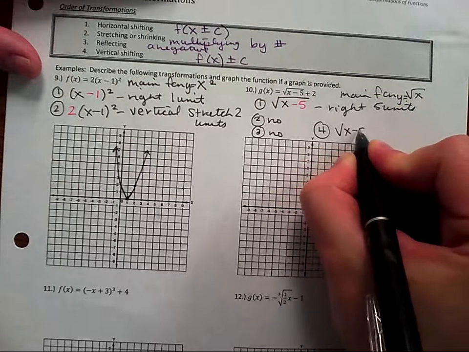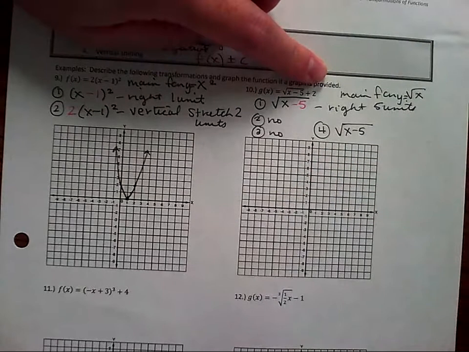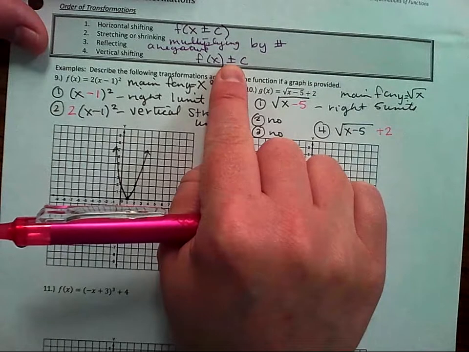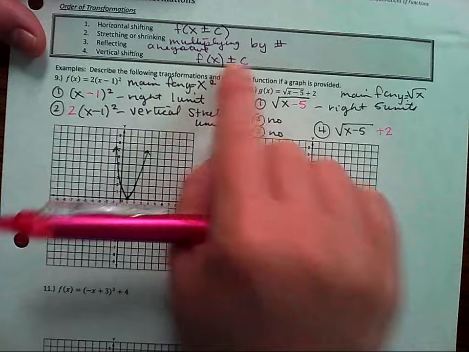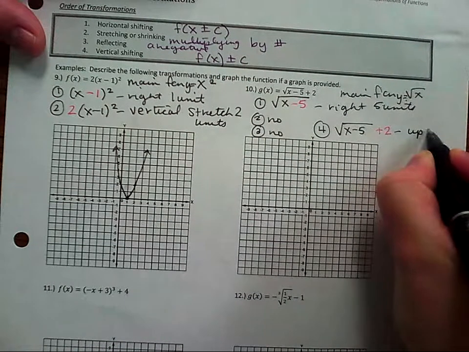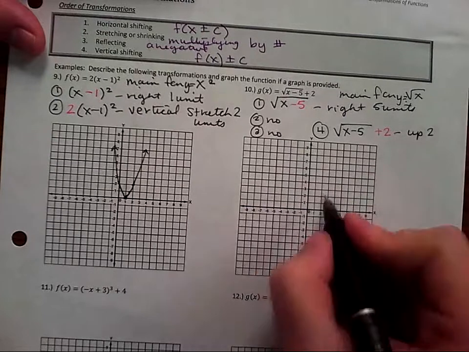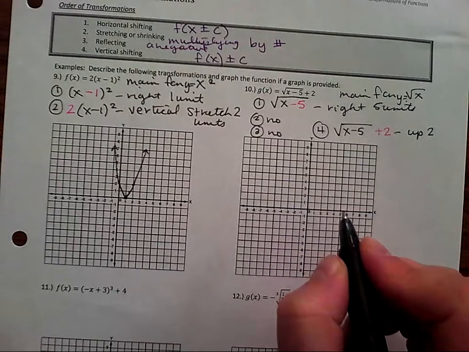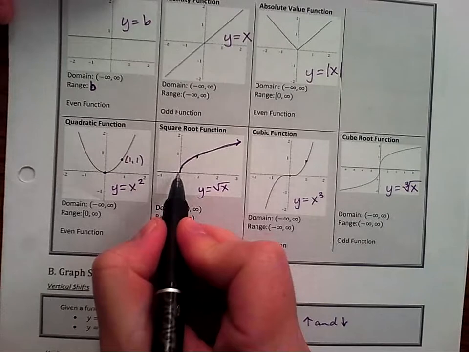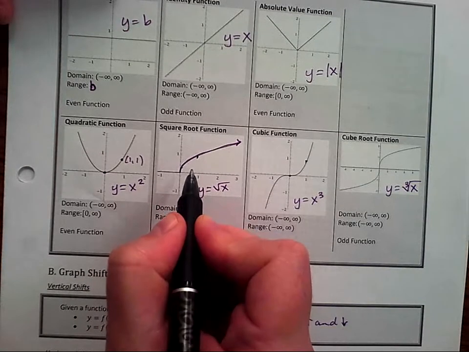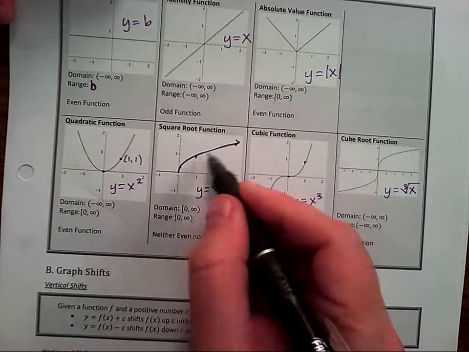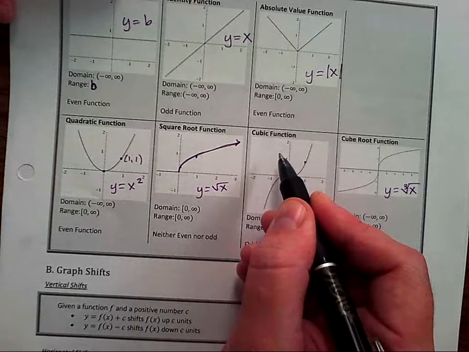So I have the square root of x minus 5, and then I have plus 2 on the outside, right? The adding or subtracting on the outside moves it up or down. And what did you say, Blair? That's up 2 units. Okay, so I'm going to take that point, the square root, right? The square root function looks like this. I'm going to take the point 0, 0 and move it around like we just talked about, and then take the point 1, 1 and move it around like we just talked about, and then draw this kind of shape.